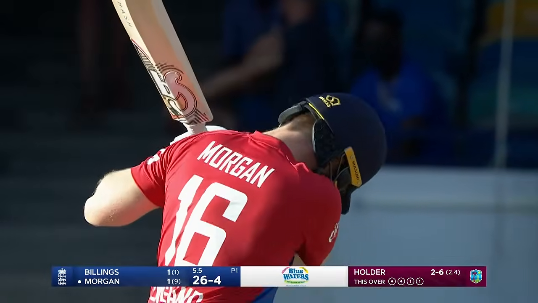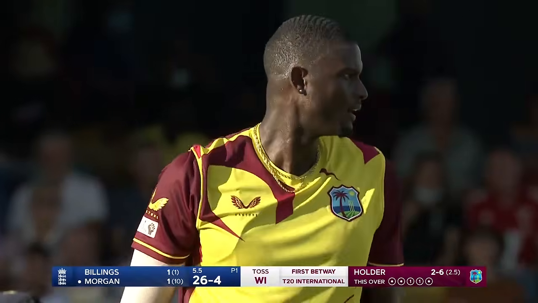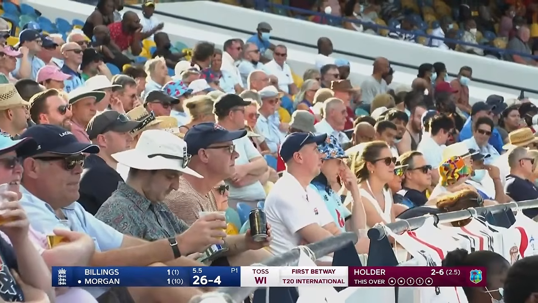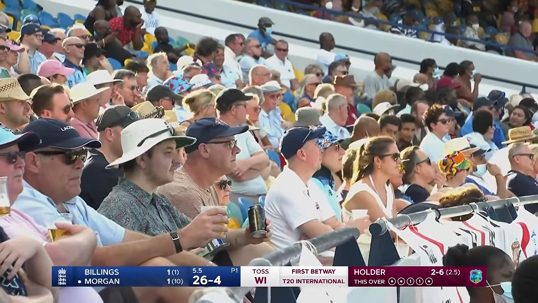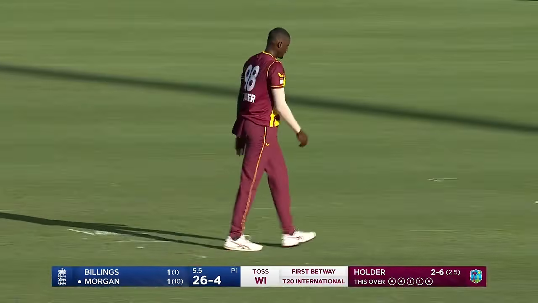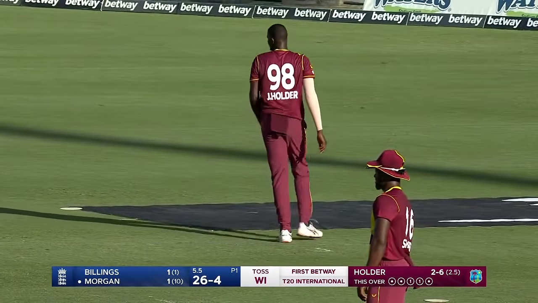It's definitely surprised me. But with the towering figure of Jason Holder standing at 6'5", 6'6", he will always get that bounce. And you can see it on show right now. Crowds in, I think around about 50% are allowed in, given the restrictions due to COVID.